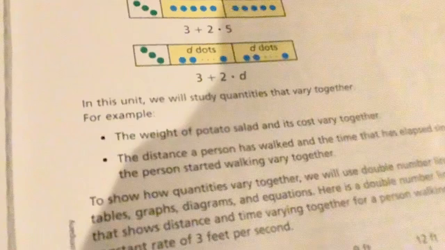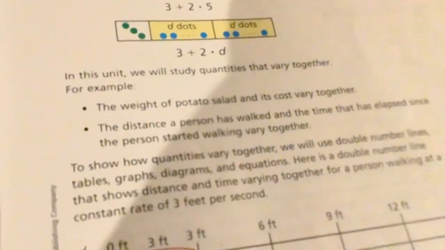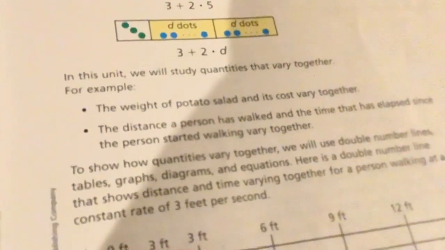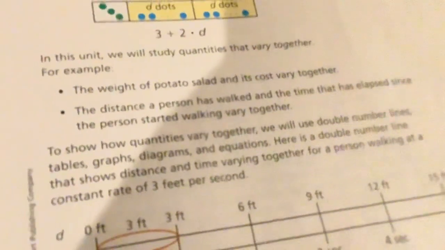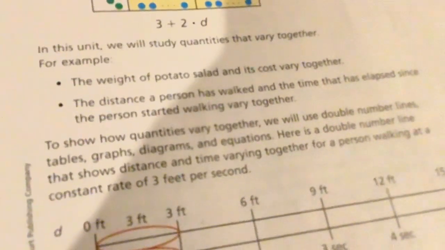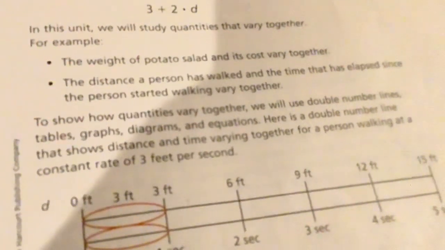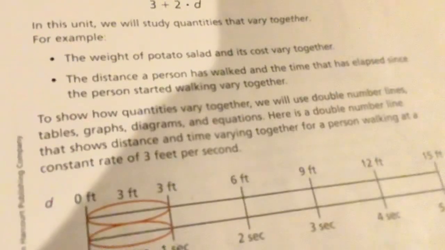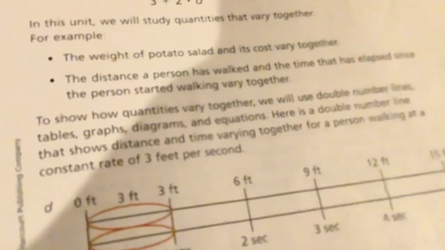In this unit, we will study quantities that vary together. For example, the weight of potato salad and its cost vary together. The distance a person has walked and the time that has elapsed since the person started walking also vary together. To show how quantities vary together, we will use double number lines, tables, graphs, diagrams, and equations.